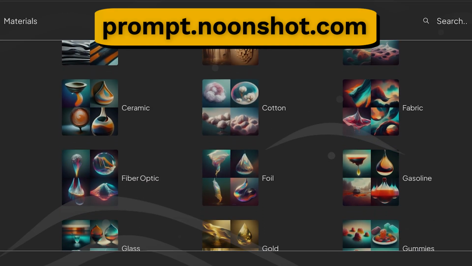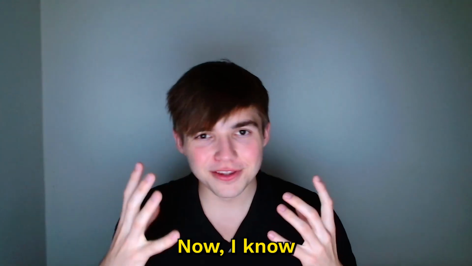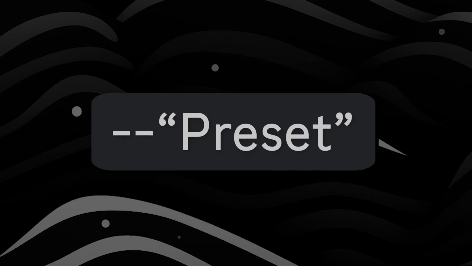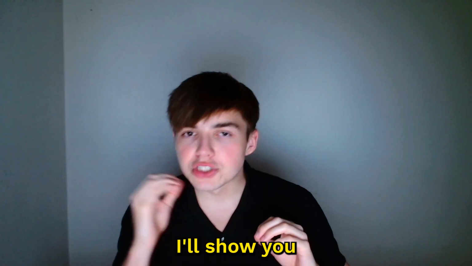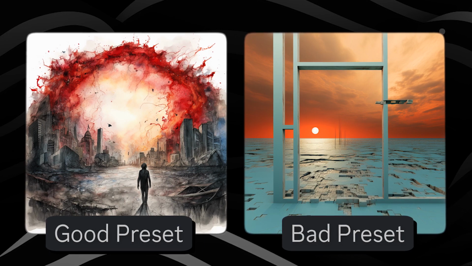I also found an amazing free tool that you can look into if you want to dive deeper into this. Now I know that there was quite a lot of information, but don't worry, that's where presets come in. So for example, having aerial view, realism, and monochromatic color all in a single command. I'll show you how to do it later, because first you must understand what is good together and what isn't.